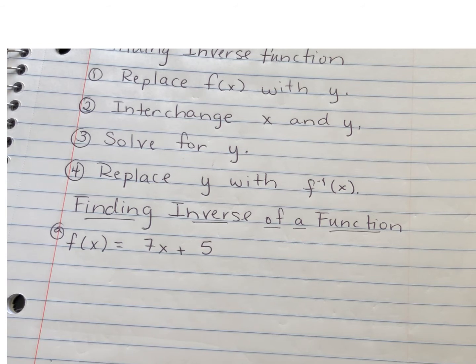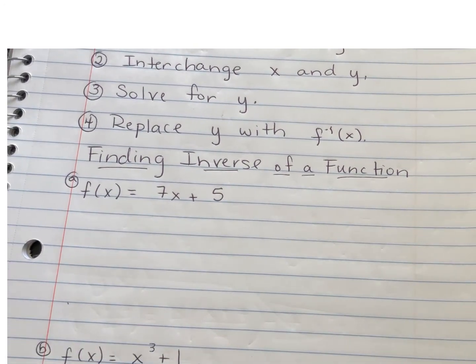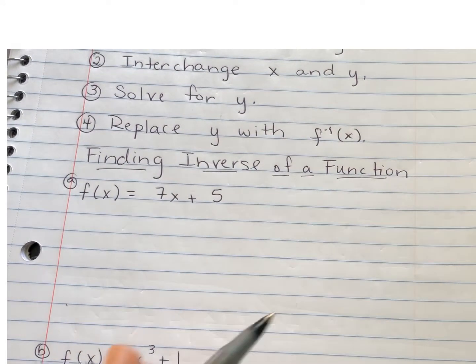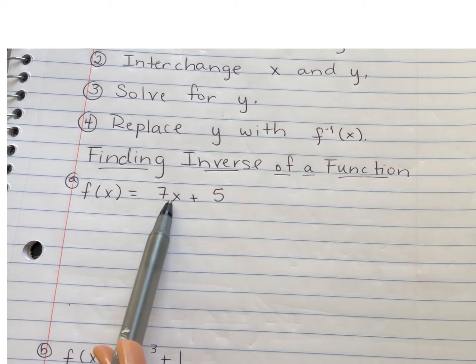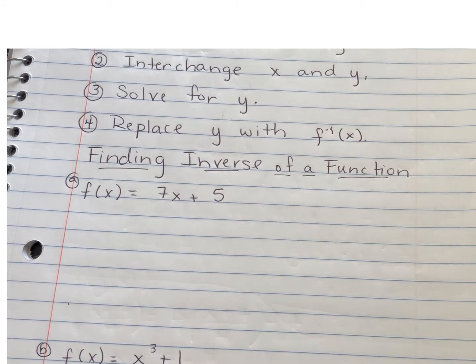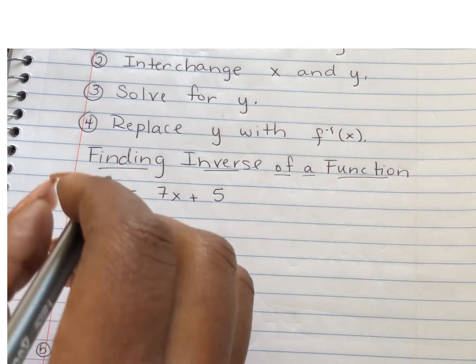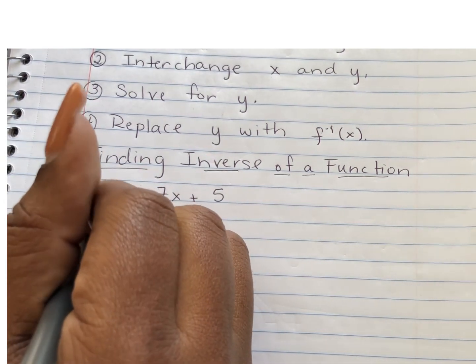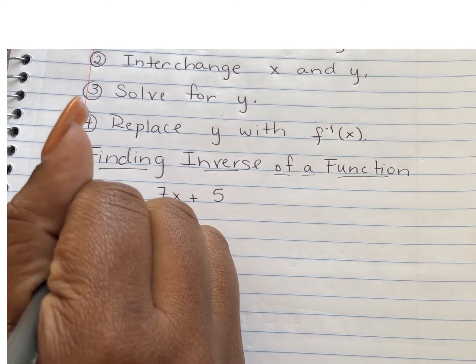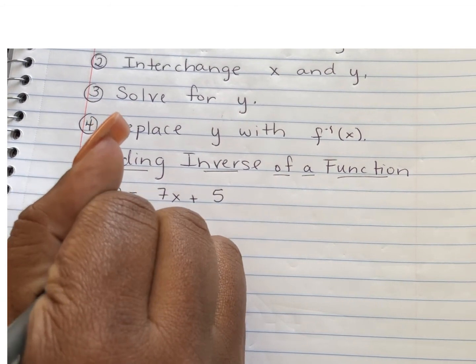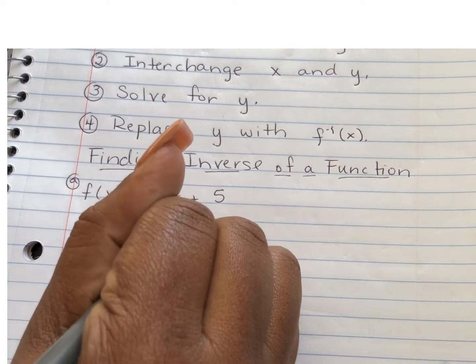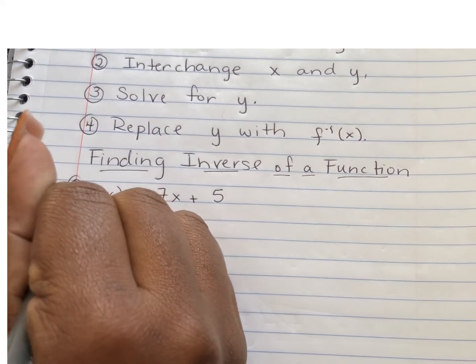So we're going to do a couple of examples. And the first one is finding the inverse of a function f of x equals 7x plus 5. All right, so rule 1, replace f of x with y. So instead of writing f of x equals, we're going to write y equals 7x plus 5. This takes care of rule 1.